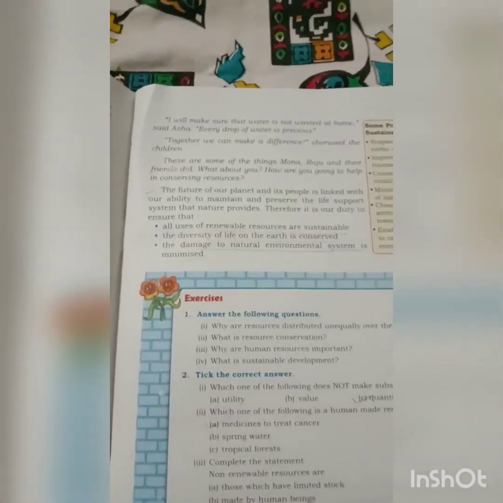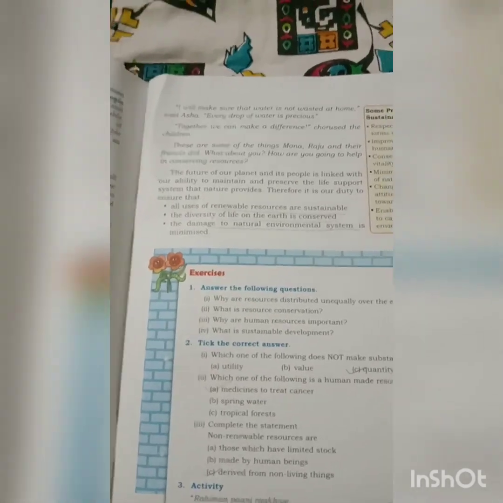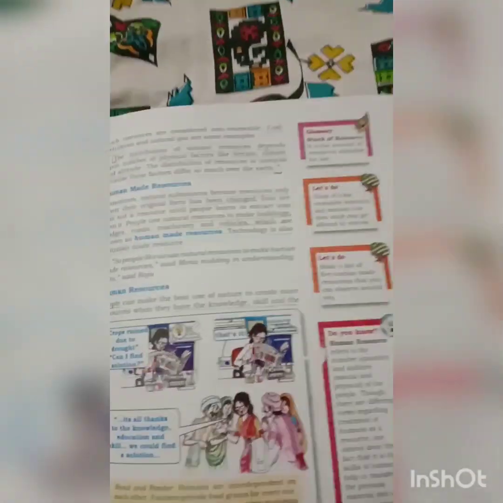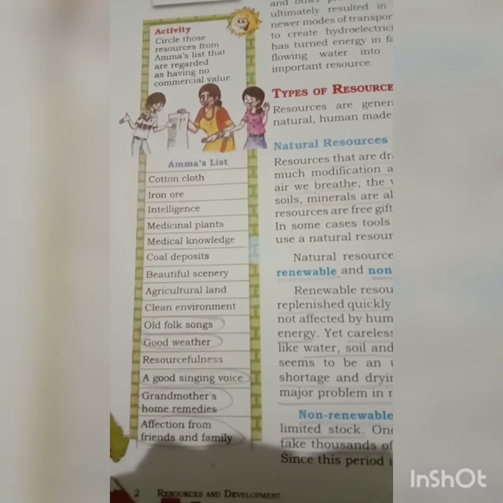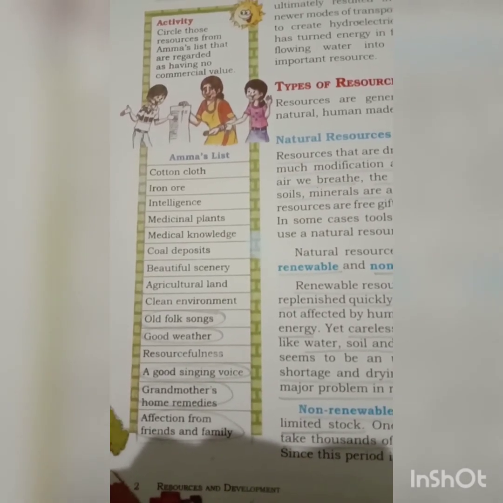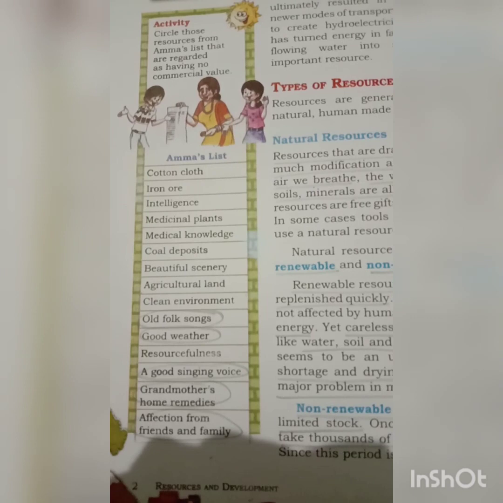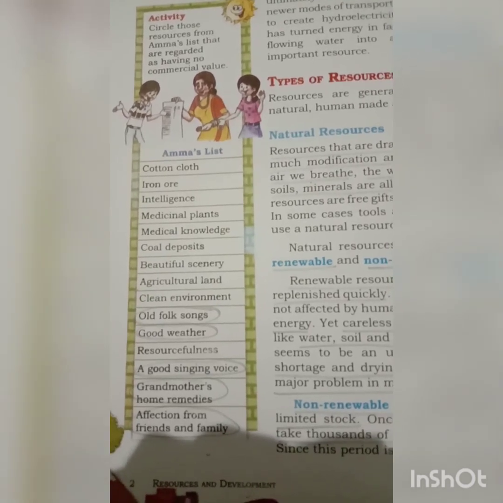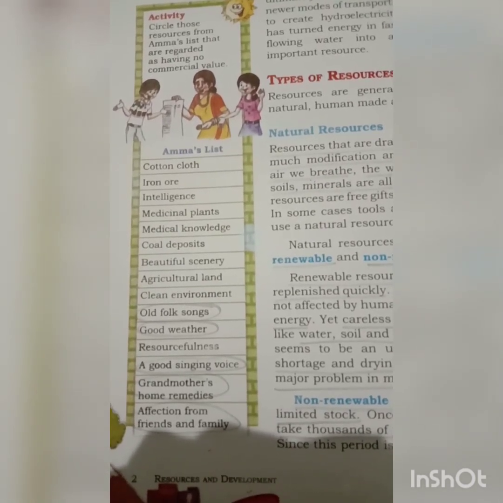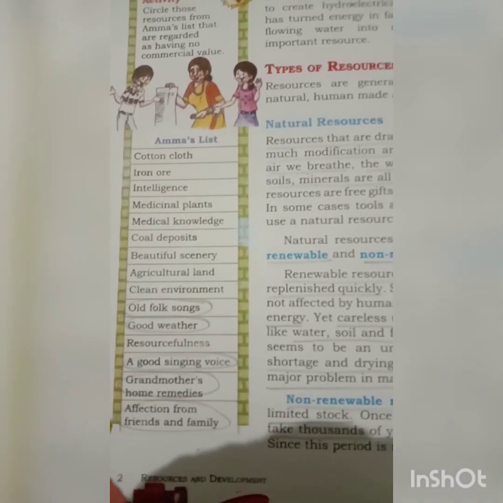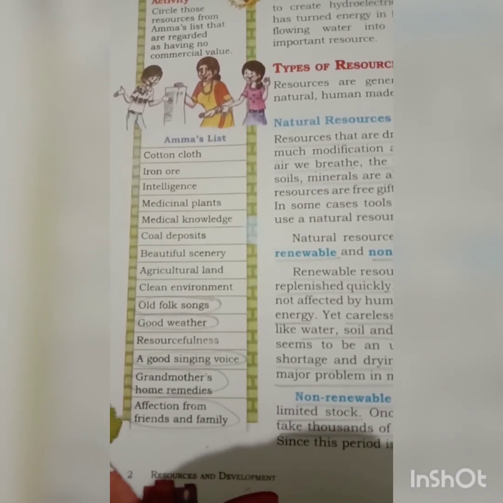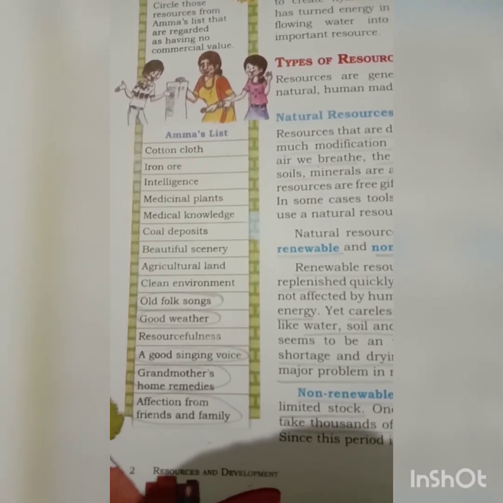I hope you all have gone through the video to have a look at the chapter. In our previous video, I had a word with you regarding this activity in which you can have a look at what it is asking. Circle those resources from Amma's list that are regarded as having no commercial value. As I read out, I'm giving you an example of your grandmother's home remedy.